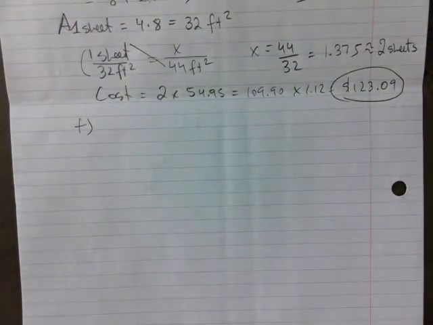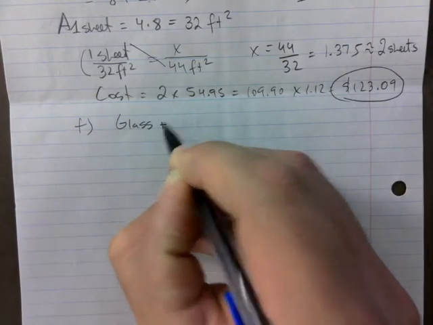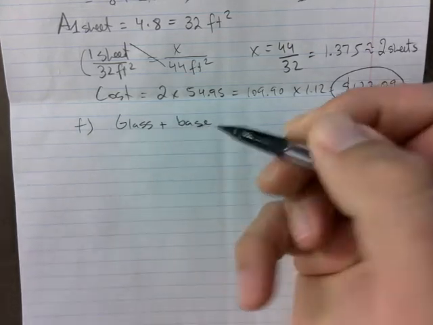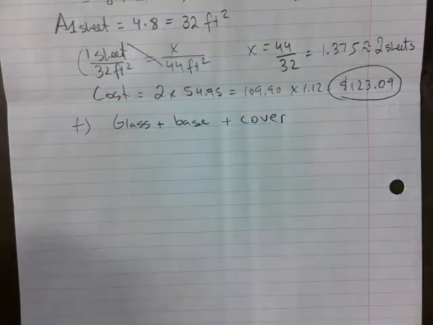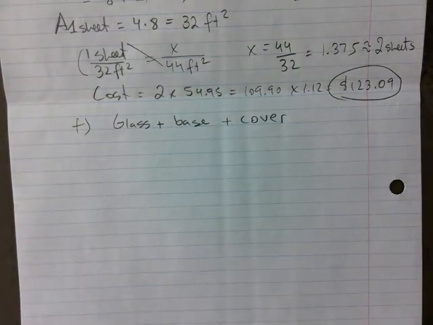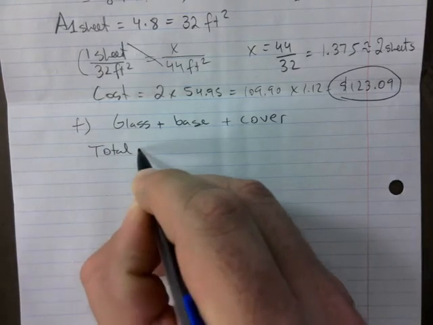Calculate the total cost of the design, including taxes, for the glass enclosure. So we're going to go glass, base, and cover. It basically gives it all away there. If you read it carefully, glass, base, cover. The glass is found in, so total.